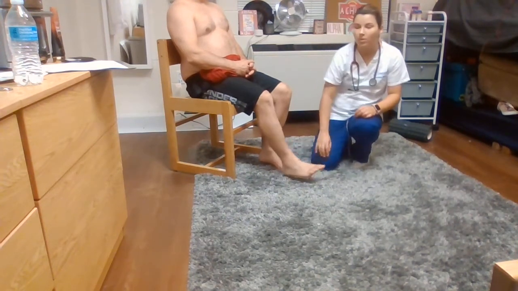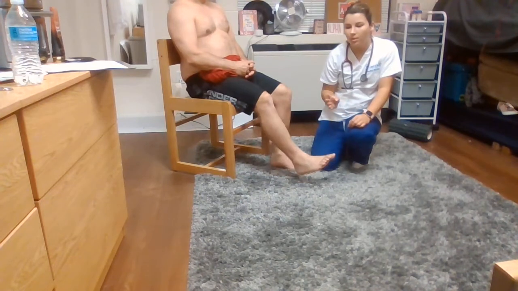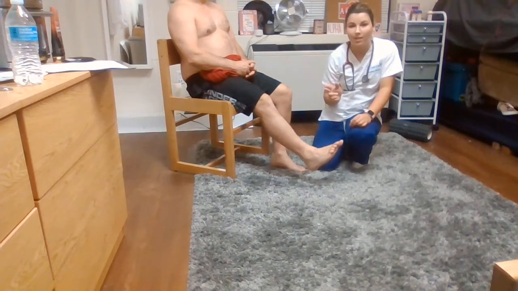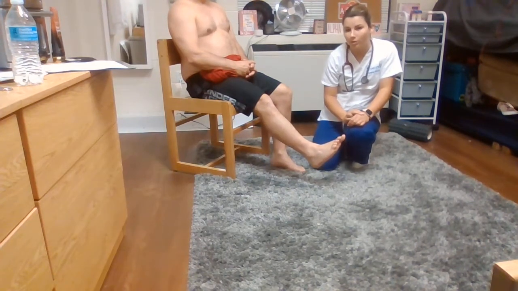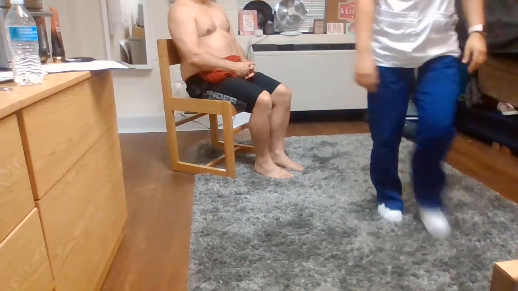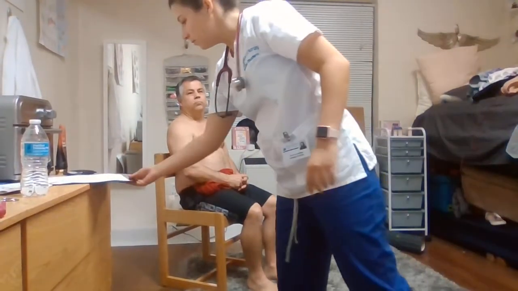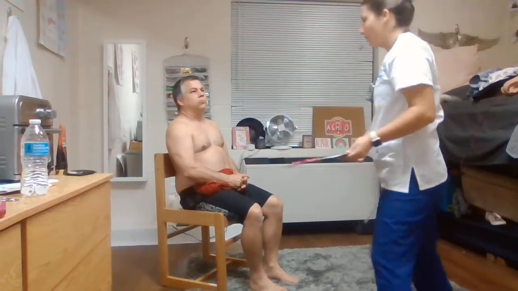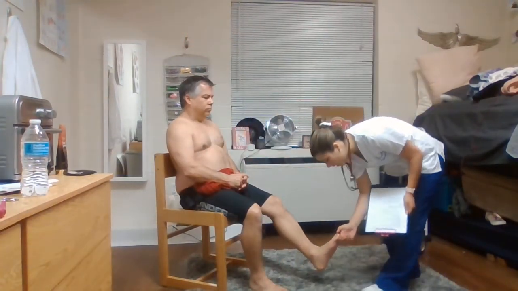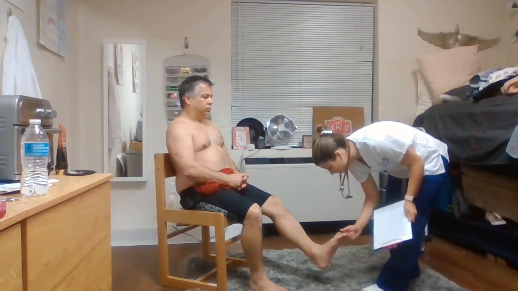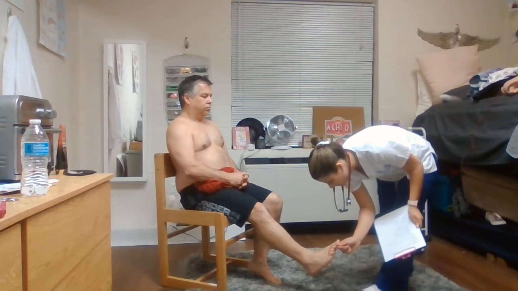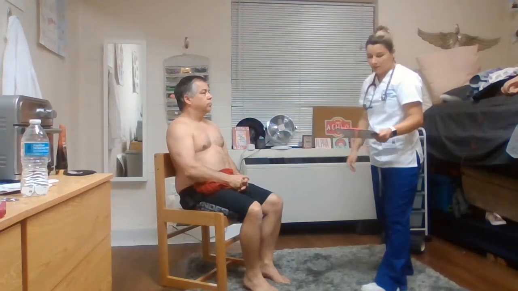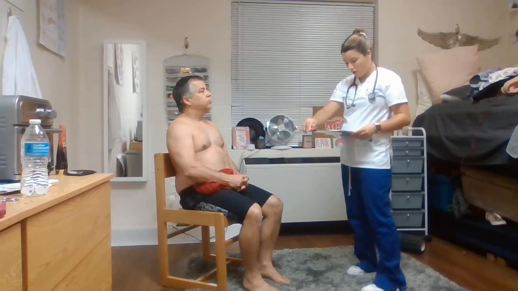All right, and those are equal as well. When I'm feeling the pulses, I am using the pads of my second and third fingers. I am pressing hard enough to feel the pulse, but not too hard to occlude the artery. Camera back up. All right, and finally I'm going to check the capillary refill on the toes, both sides. Normal capillary refill on those two. Okay, that's going to conclude our cardiac assessment.